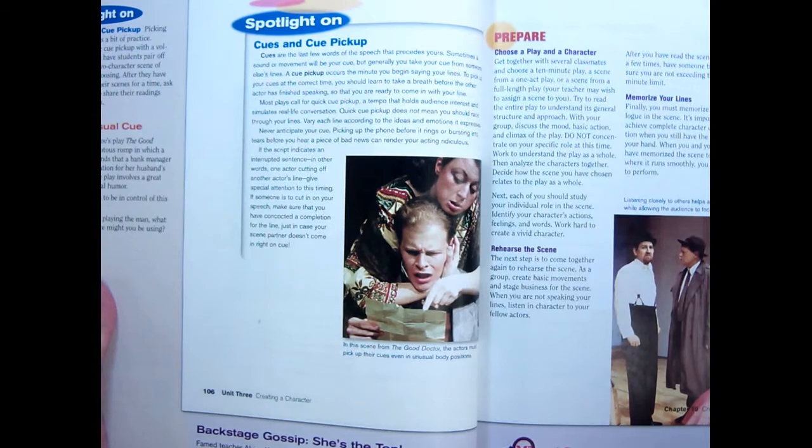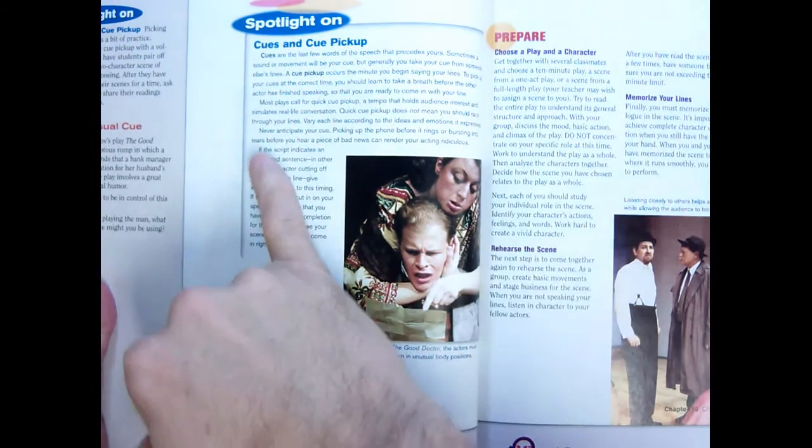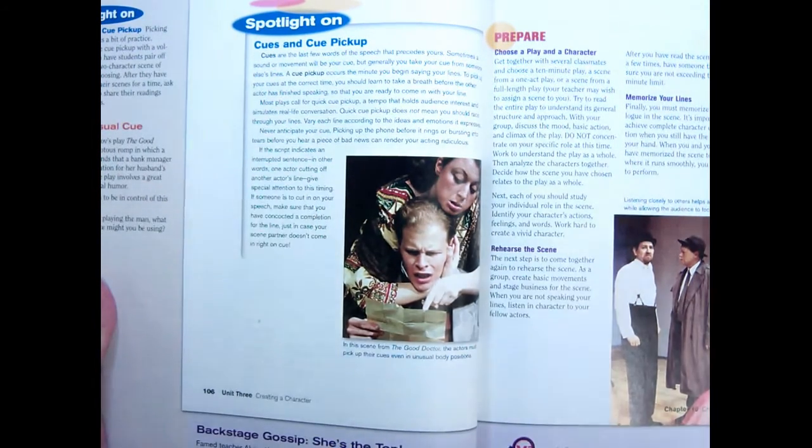Okay? If the script indicates that there's an interrupted sentence, in other words, one actor's cutting off another, and you're the one being cut off, make sure you have lines prepared so that if they don't cut you off like they're supposed to, you don't just stop talking. That doesn't make sense. So be prepared.